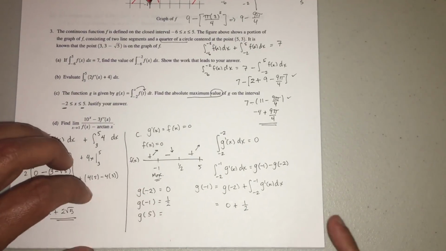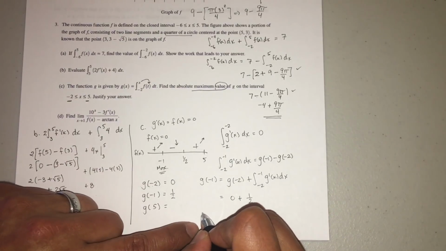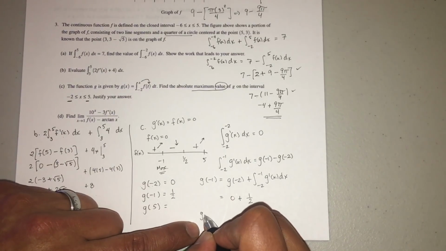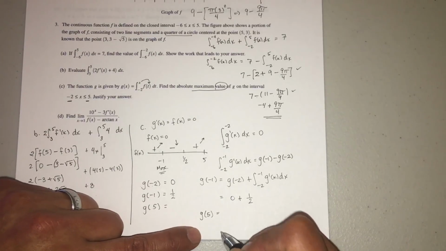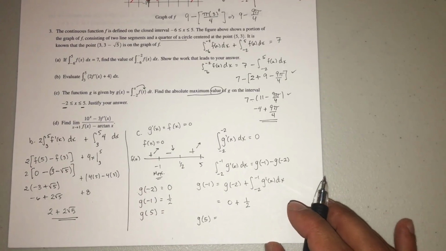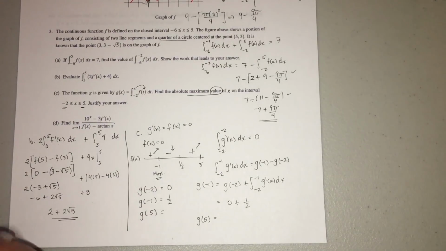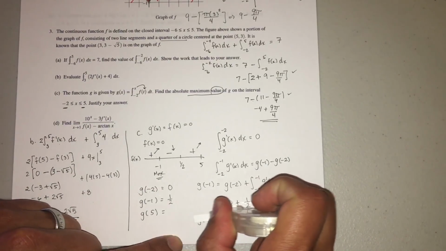Now the last one I have to do is g of 5. And we do the same thing. Let me go ahead and do it step by step so we don't get confused.